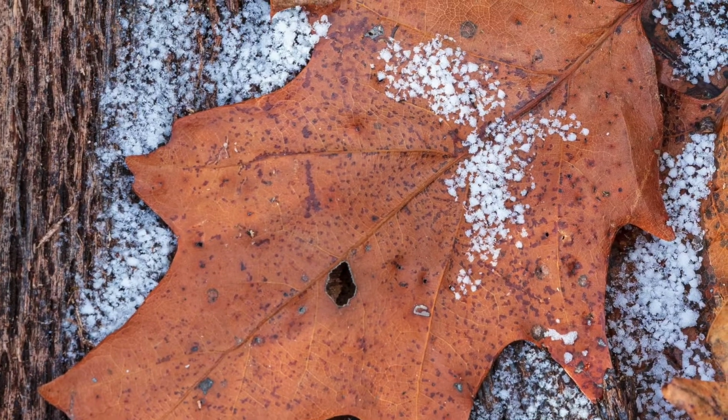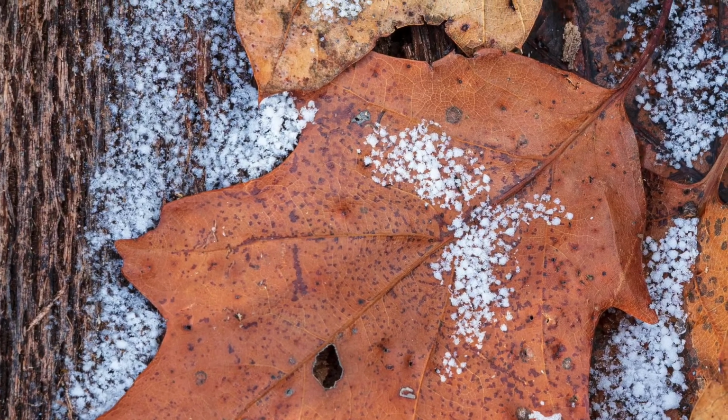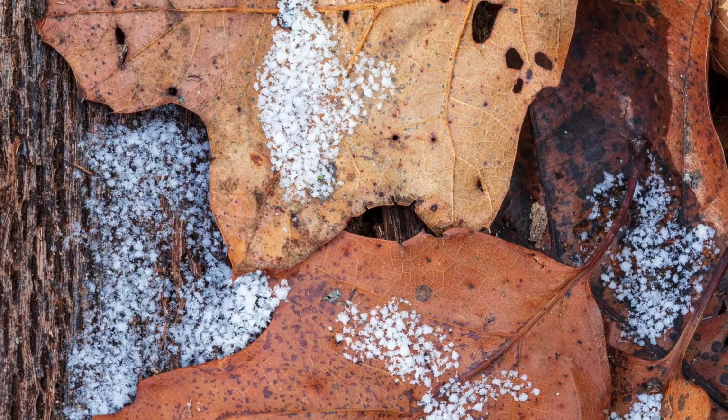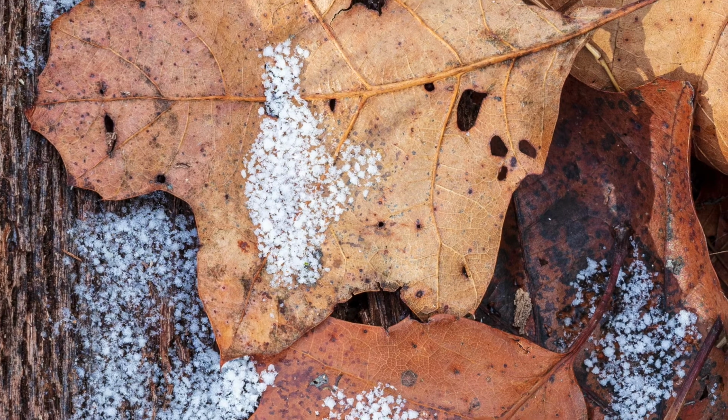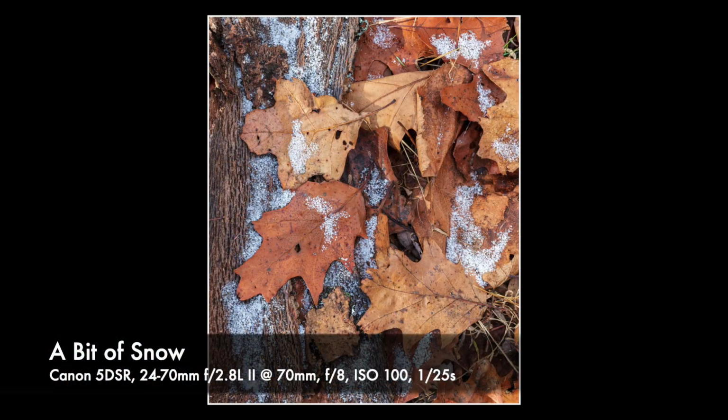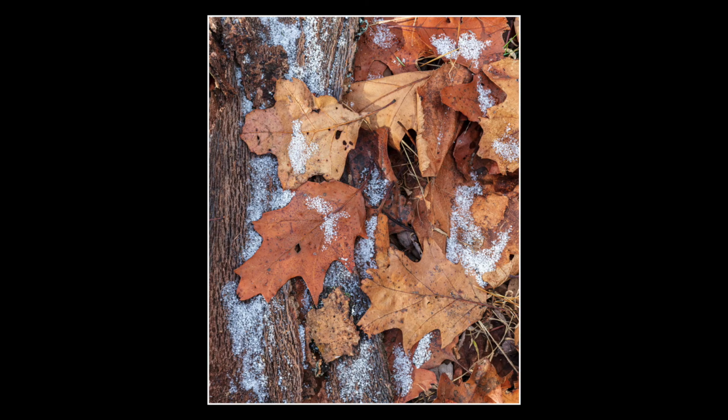Next, I wanted to see the level of detail that the 5DSR image sensor could capture, so I took a close-up photo of some leaves with a very light dusting of snow, and it really does render a lot of great detail, capturing the veins of the leaves and the different crystal formations of the snowflakes.